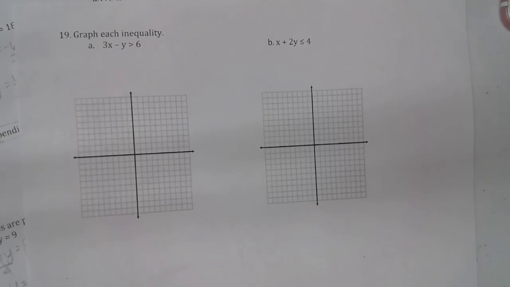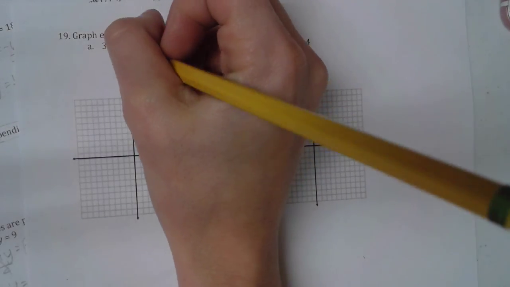Okay, so to graph an inequality, you have to get y by itself, treat it just like an equation, except if you divide by a negative, you have to flip your sign, of course. And then your sign determines what your line will look like and which direction you shade. So let's go ahead and solve for y.